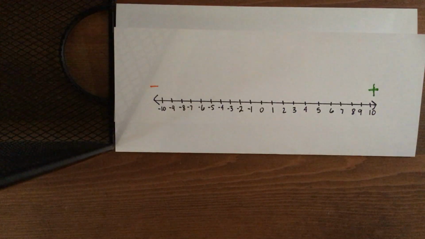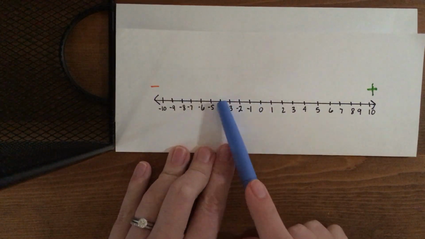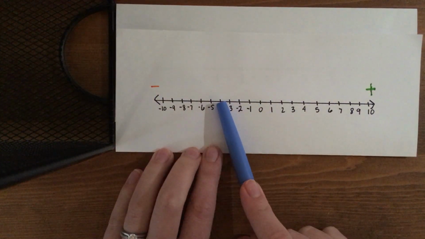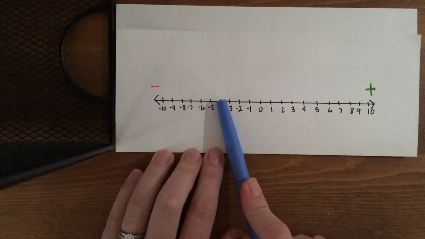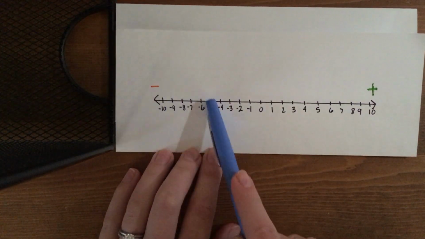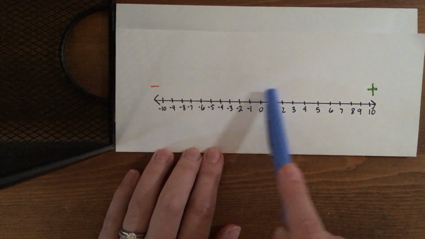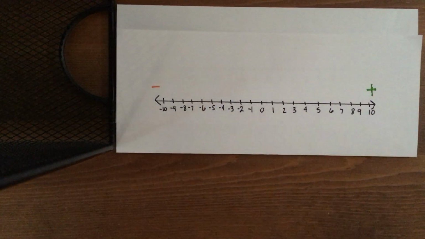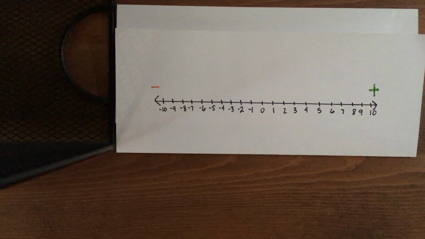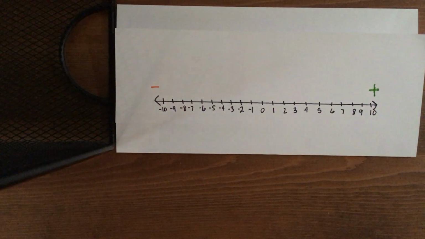What we can get to from there is we can see that at any given point on this number line, we can only move in two directions. We can move towards the smaller negative numbers, or we can move towards the more positive side, the larger number side. We can only move in two directions. So we have to pick which direction we're moving in.